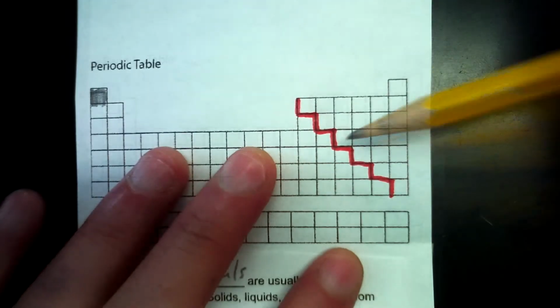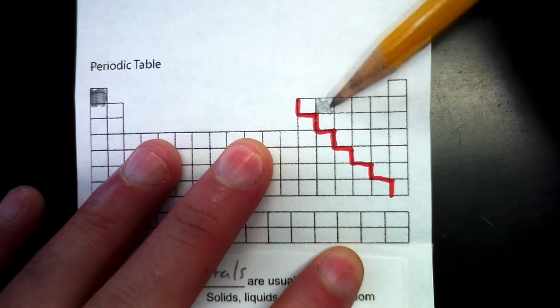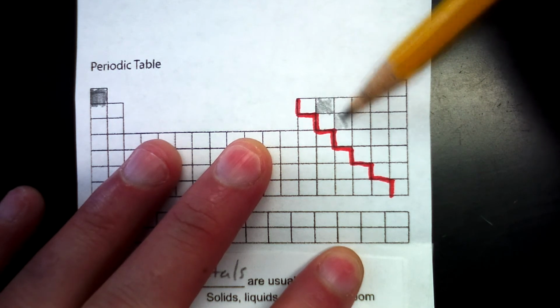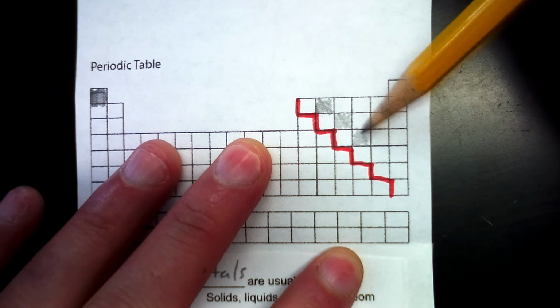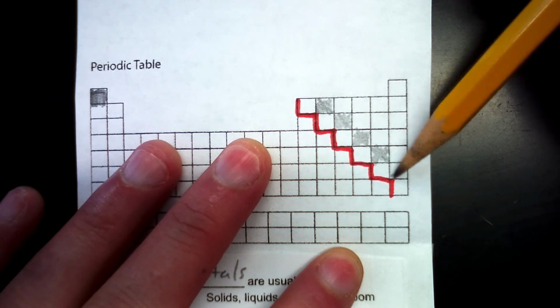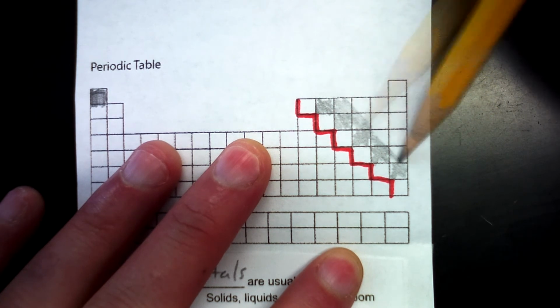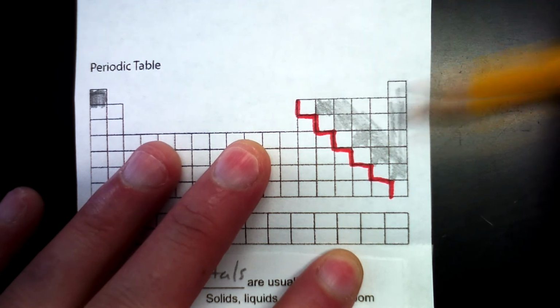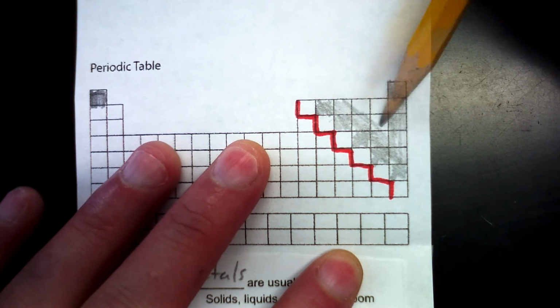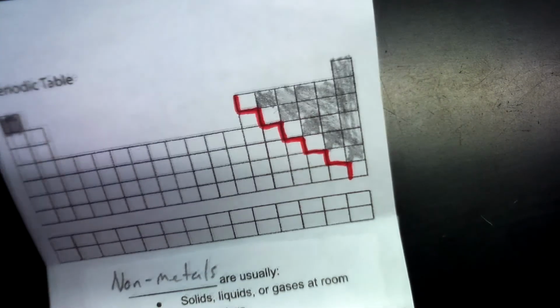Okay, and now pretty much everything from this box, if you just go diagonally down, these are all non-metals. So let me shade in the rest. And we're done with the non-metals. So let's move on to the metalloids.